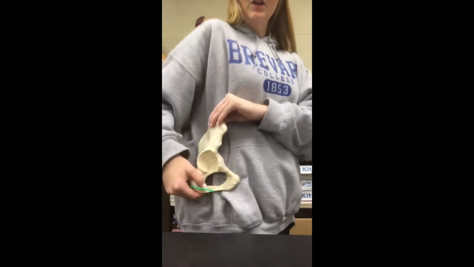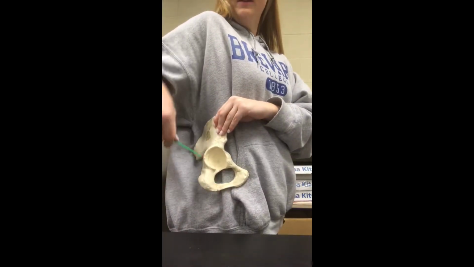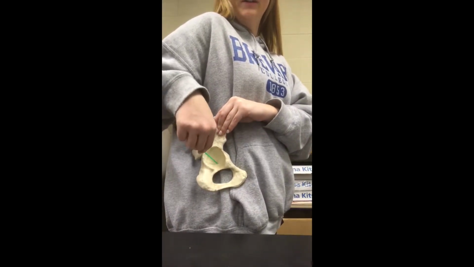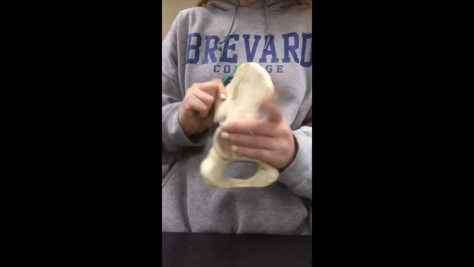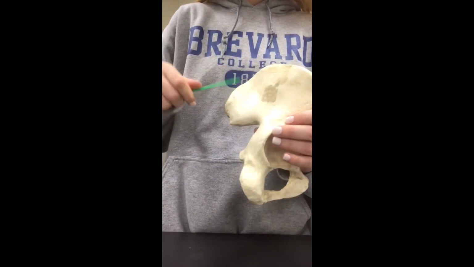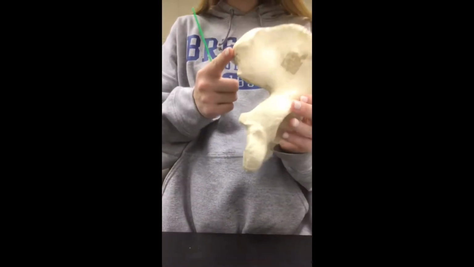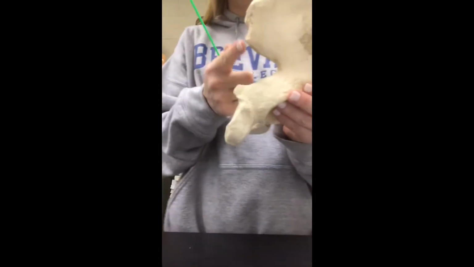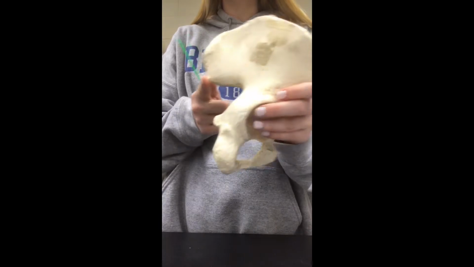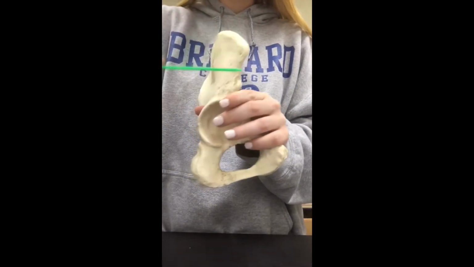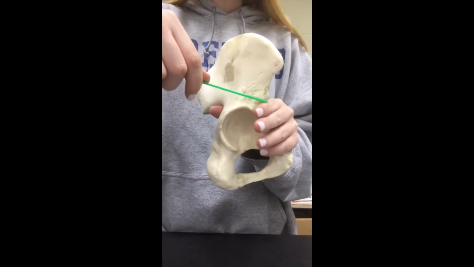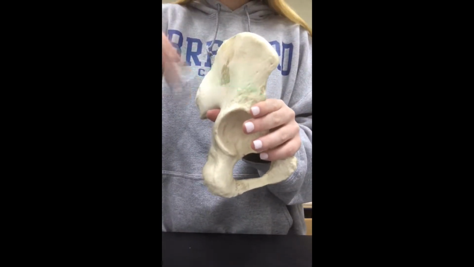This is the right pubic bone. You can tell because the acetabulum points laterally. This is the iliac crest. This is the ilium. This is the posterior superior iliac spine. This is the posterior inferior iliac spine. This is the anterior superior iliac spine. And this is the anterior inferior iliac spine.